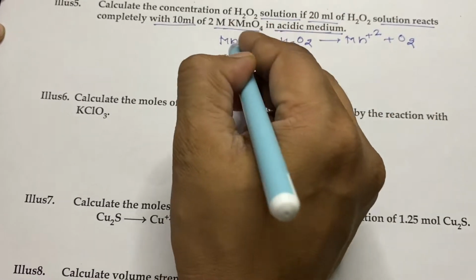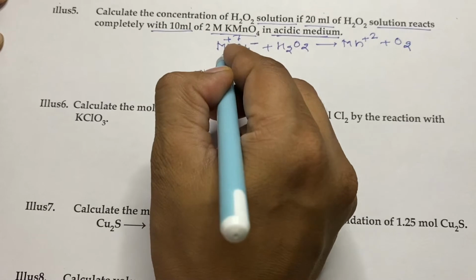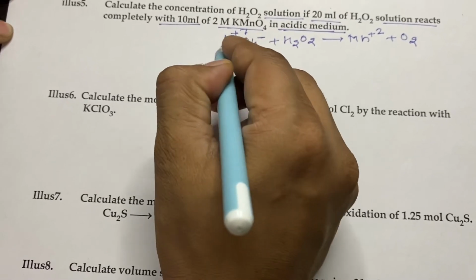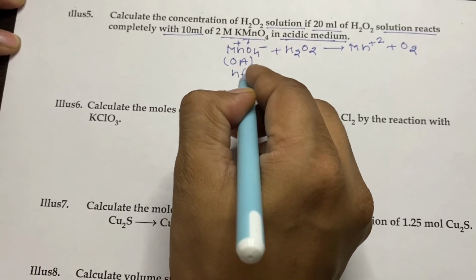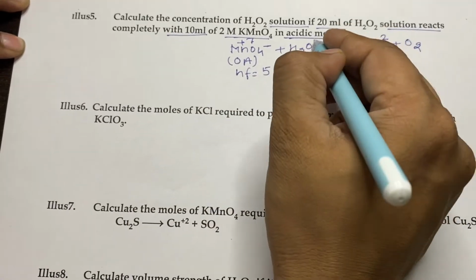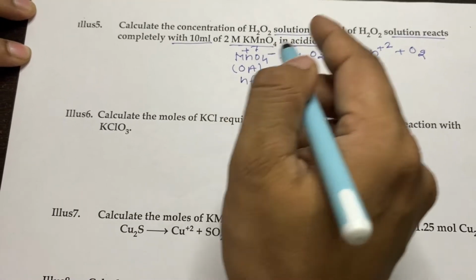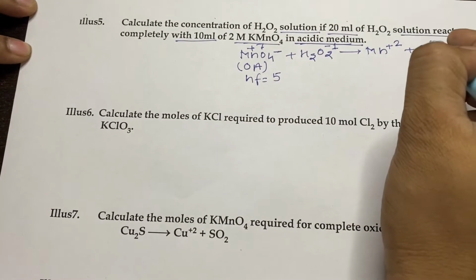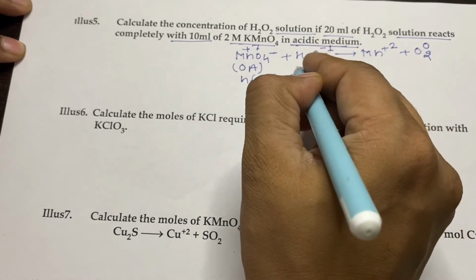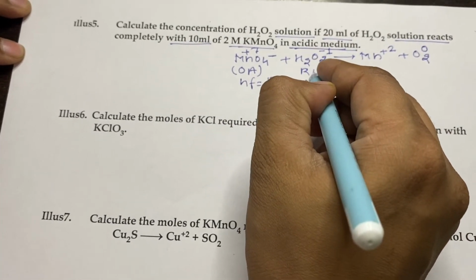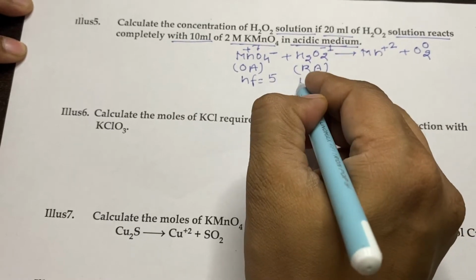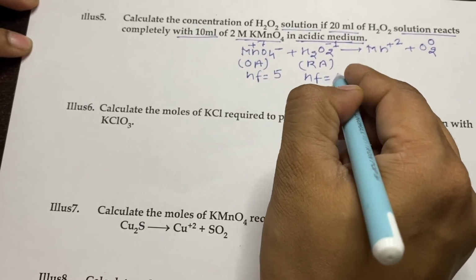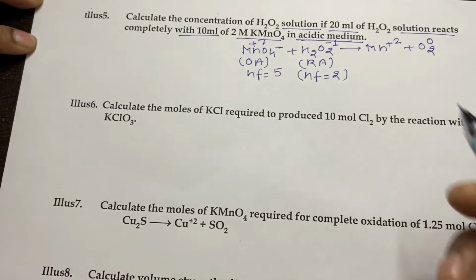To be noted that plus 7 to plus 2, it is decreasing its oxidation number, so it is the oxidizing agent. Also the N factor will be 5. Obviously, in presence of this oxidizing agent, H2O2 will convert into O2. The oxidation number is increasing, so it will act as a reducing agent, and the N factor, as I told you, of H2O2 will be 2.